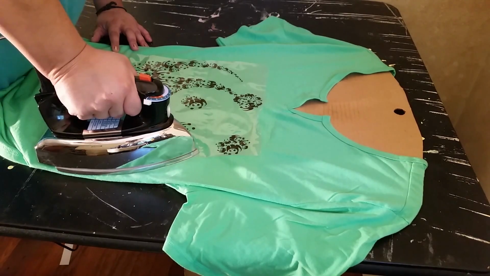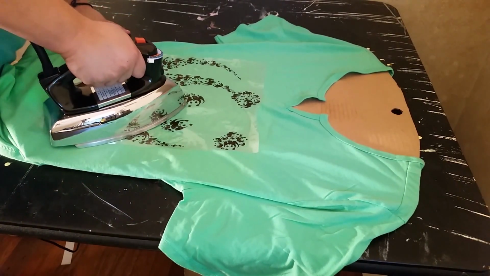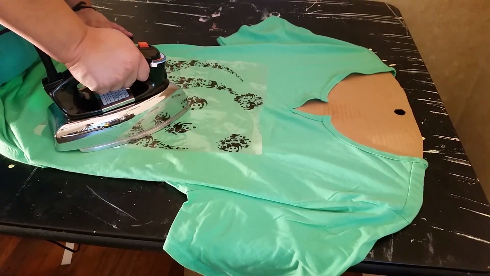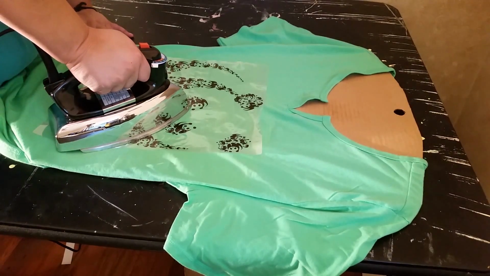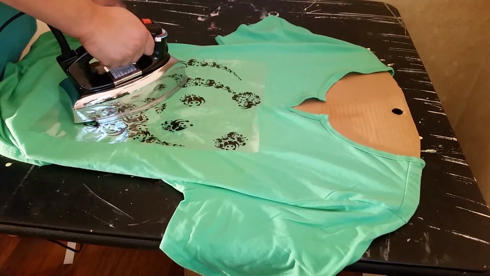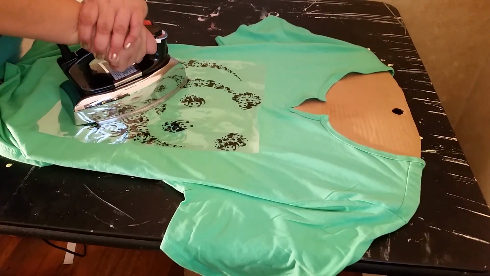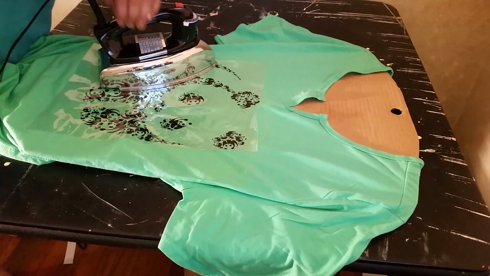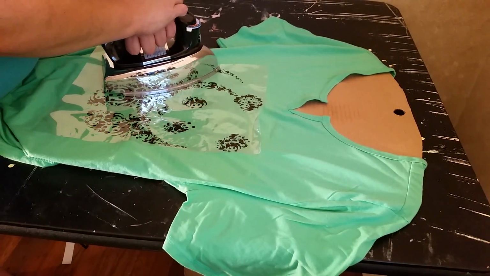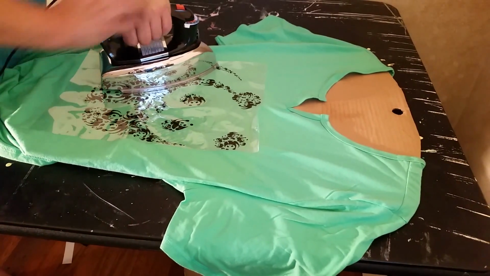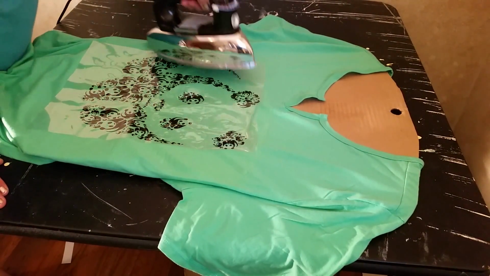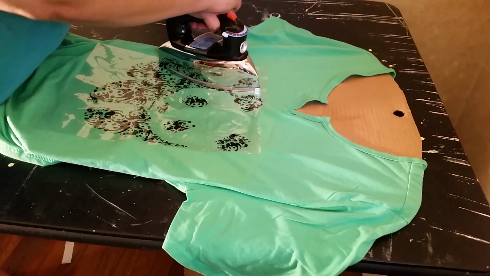I find that the black vinyl, I feel like, works the best and stays on the best through the washer and dryer. Some of the colored vinyls, I feel like do an okay job, but if you are someone who is selling these, which I don't sell, I am strictly for personal use, and that's it for basically my son and I.